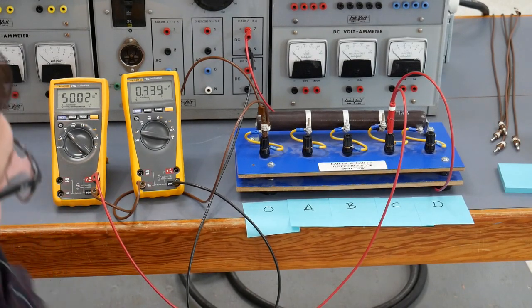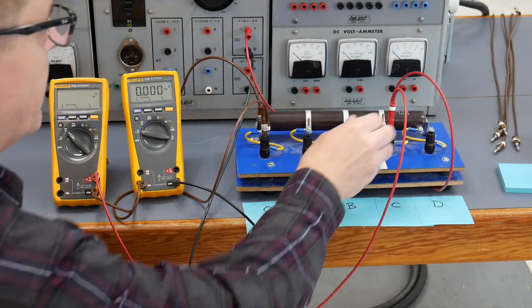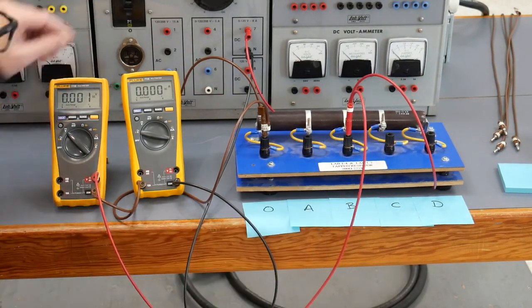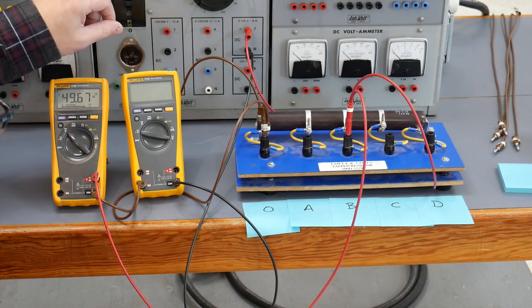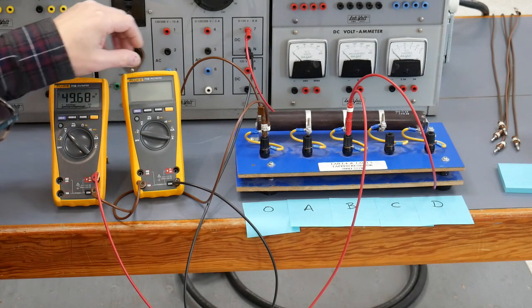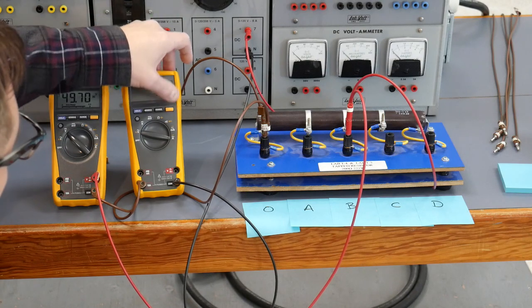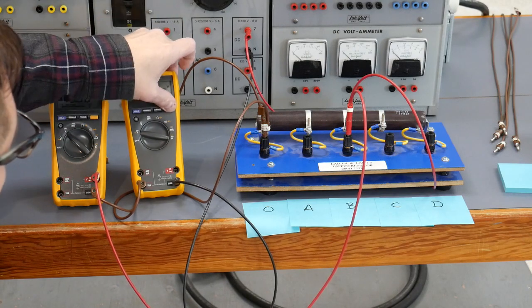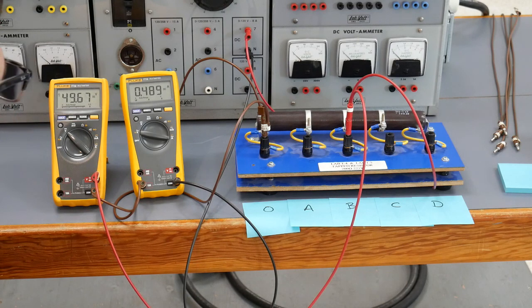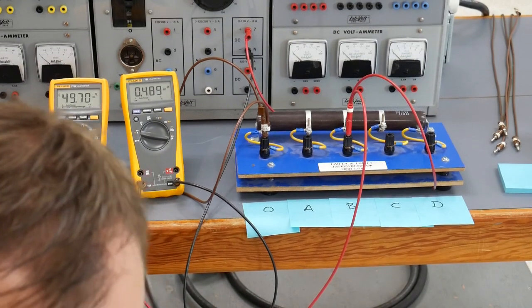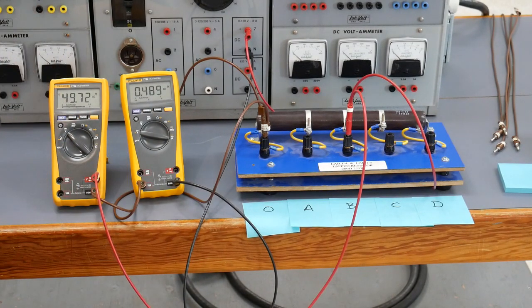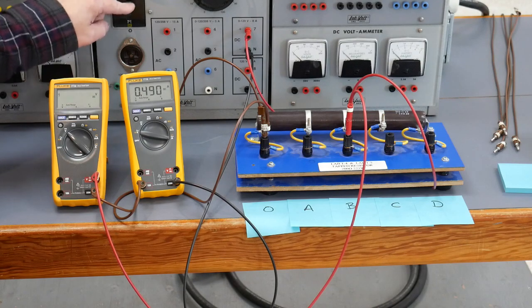Then we're going to power down again and go O to B. Still at 50 volts, or a little shy of 50 volts. Whoops, I just lost my ammeter. One second. It went auto off there for a moment. So we're at 0.489 or 0.490. Okay, power down.